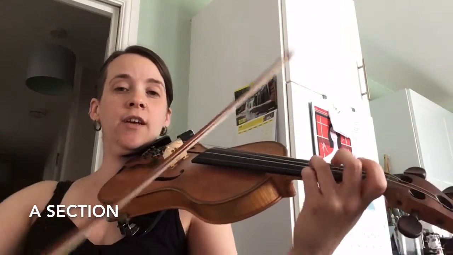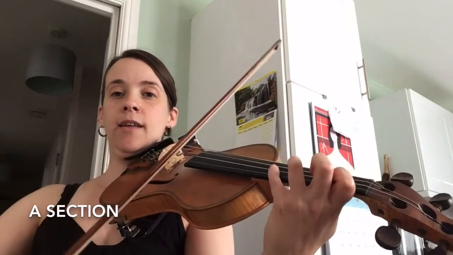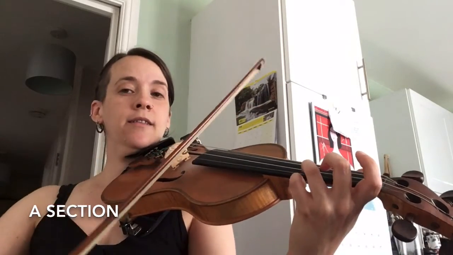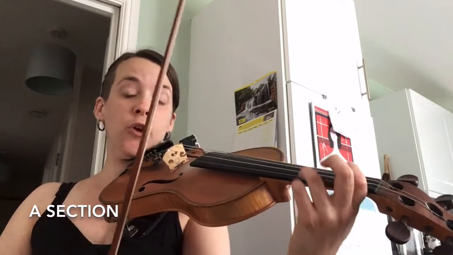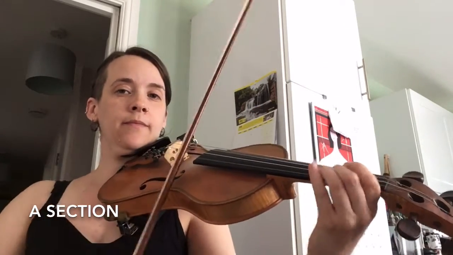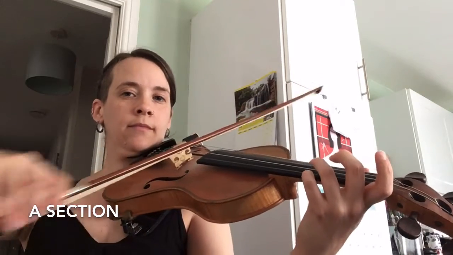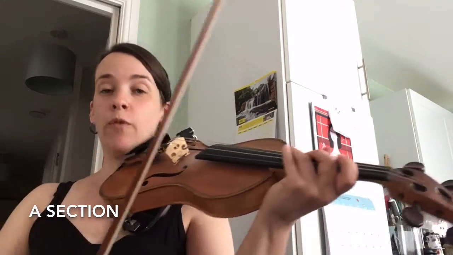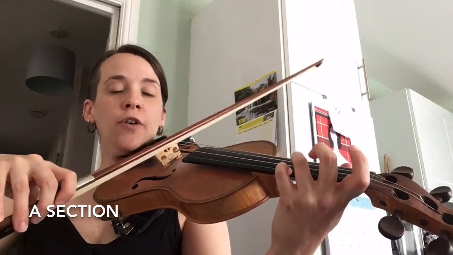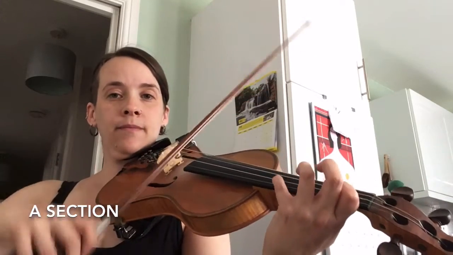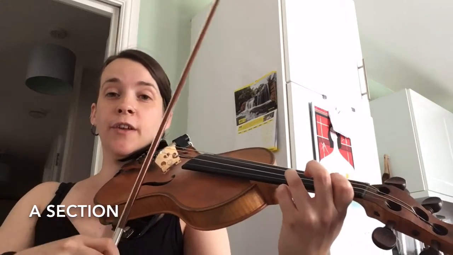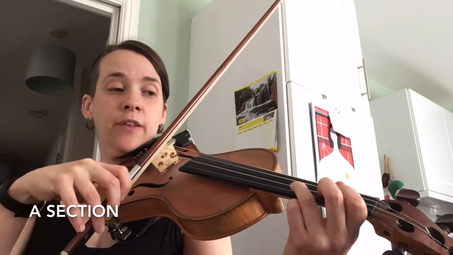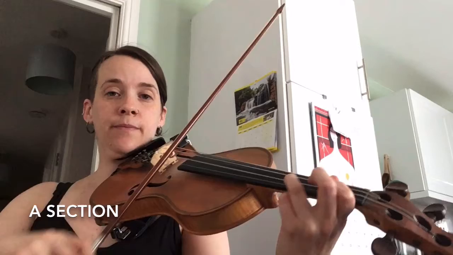So you get a G, G, E, D, D. Fiddle players, you could use a fourth finger or you could use an open string, whichever one works for you. Once you've got to that D, the top D is going to be the first note of a scale down. So we're going down the scale to a G.